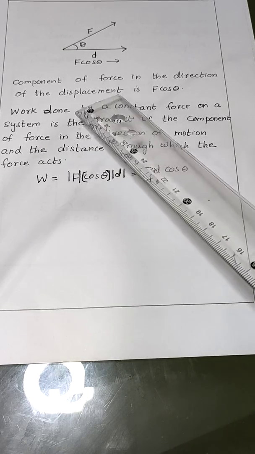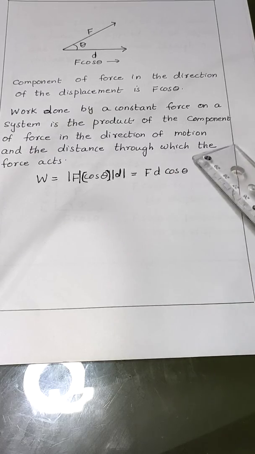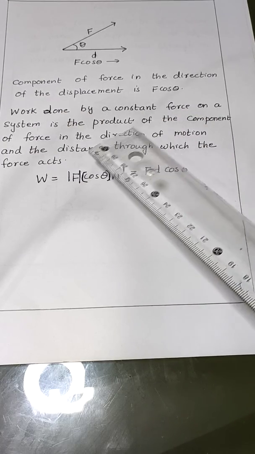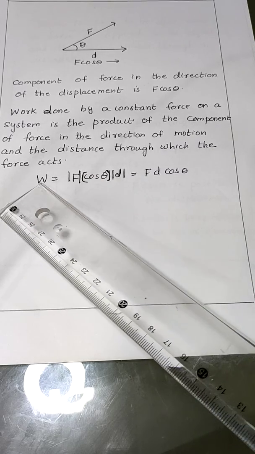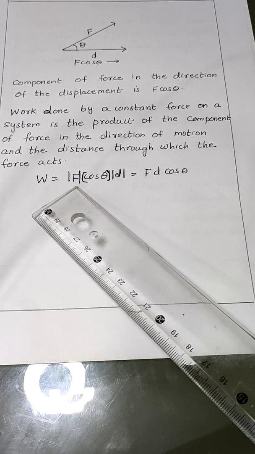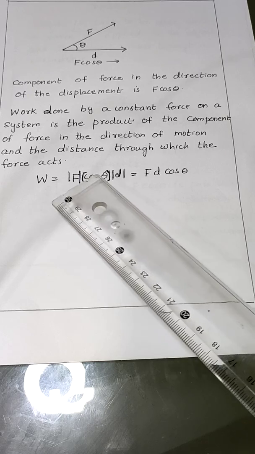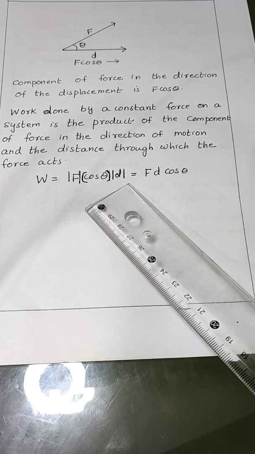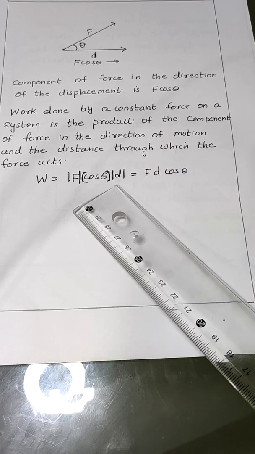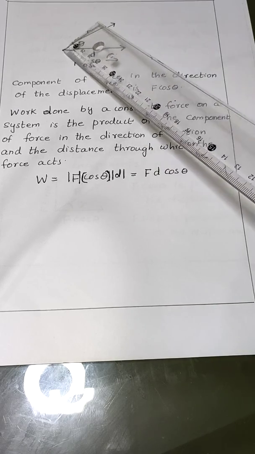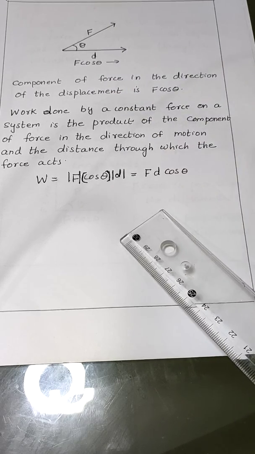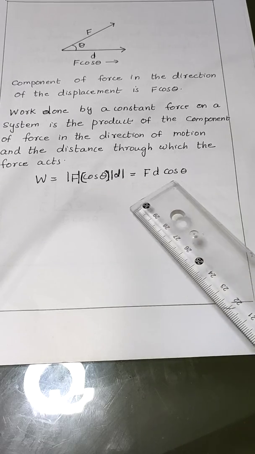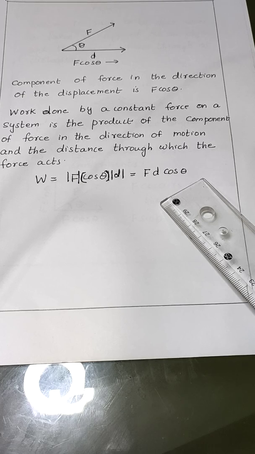Mathematically, this statement can be put as W equals magnitude of the force into cos theta into magnitude of the displacement. Here theta is the angle between the force and the displacement. It gives us W equals Fd cos theta.